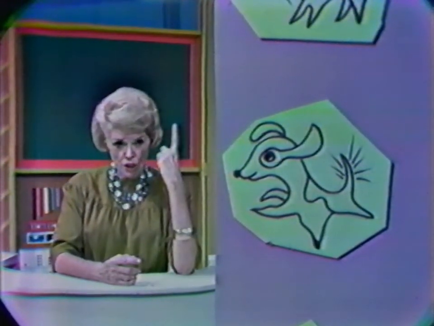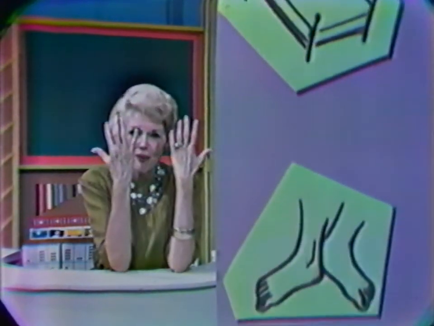Did you answer? Well, let's see if you were right. Did you hold up this many fingers for the dog's tail, and this many for the points on a star, and this many for the corners of a sheet, and this many for the toes on your feet? If you did, you were right. Now for the last part of our song.